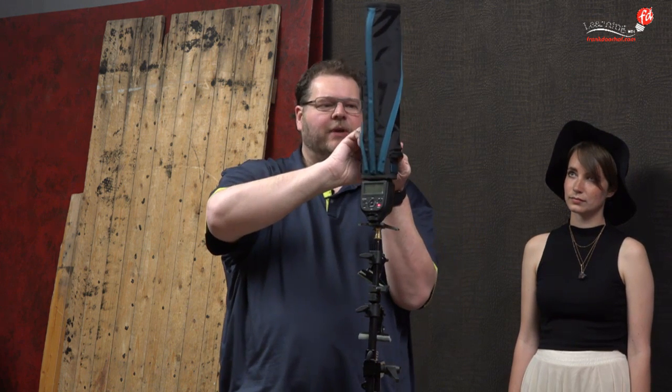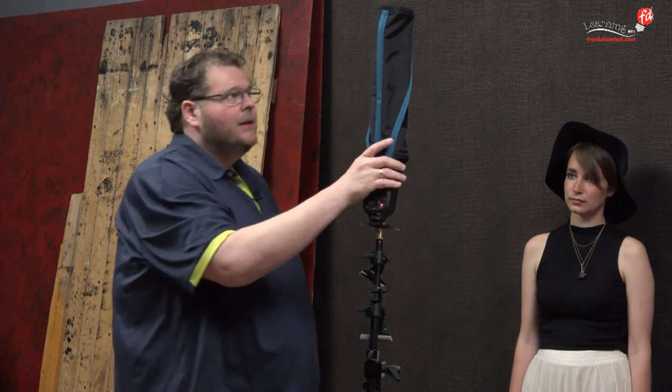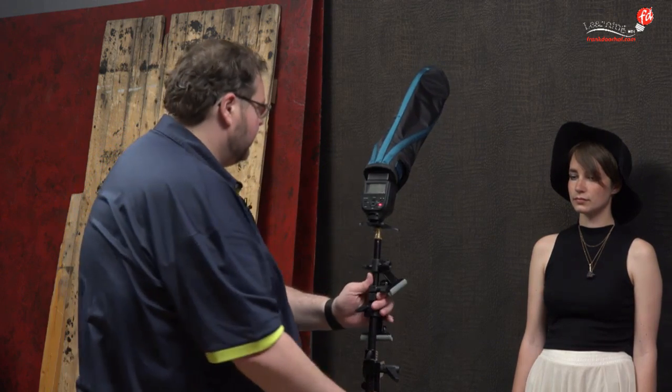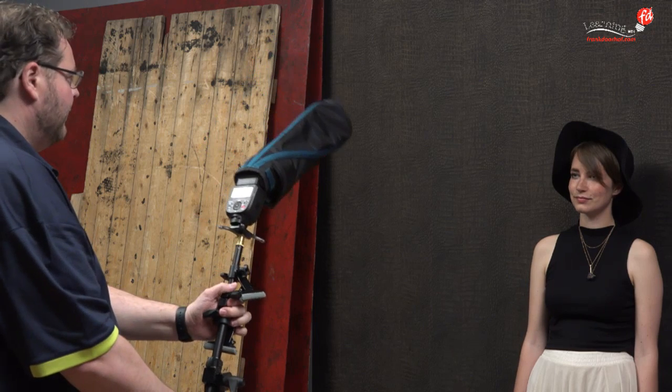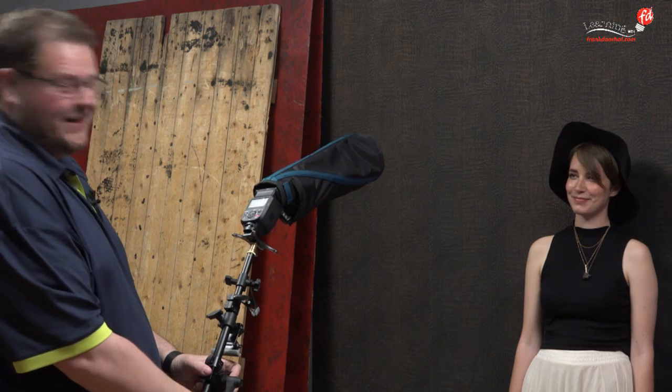And you can do this if you're handy with it, which I'm clearly not. You can do this very quickly. So now the only thing I have to do is aim this at my model, which looks terrifying, right? I can even move my strobe a little bit further away. Are you scared? It looks very intimidating.